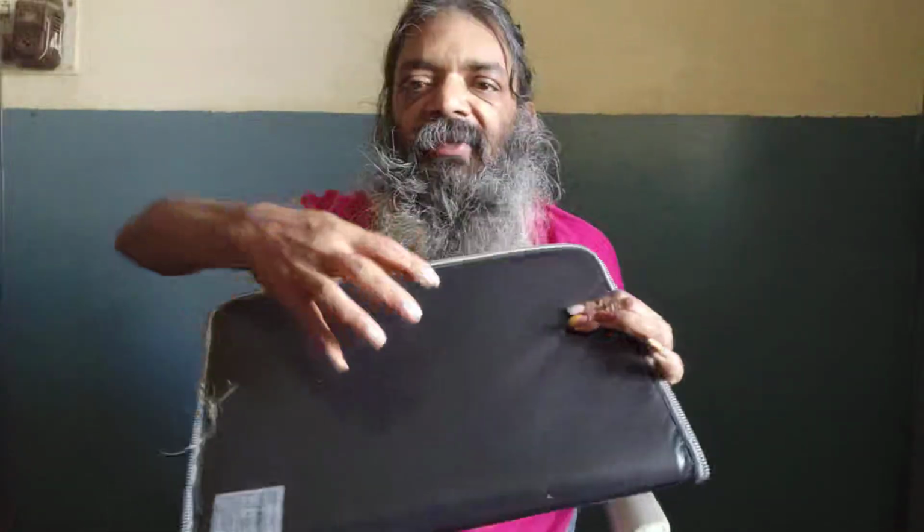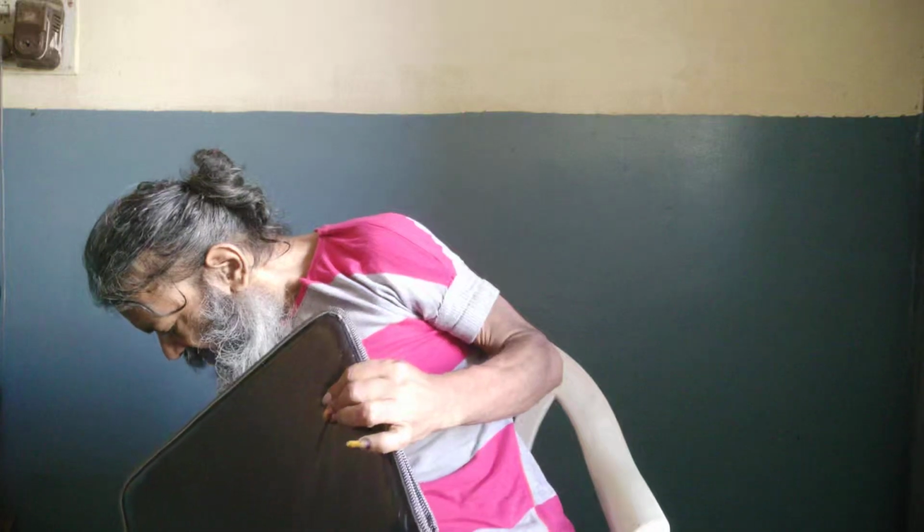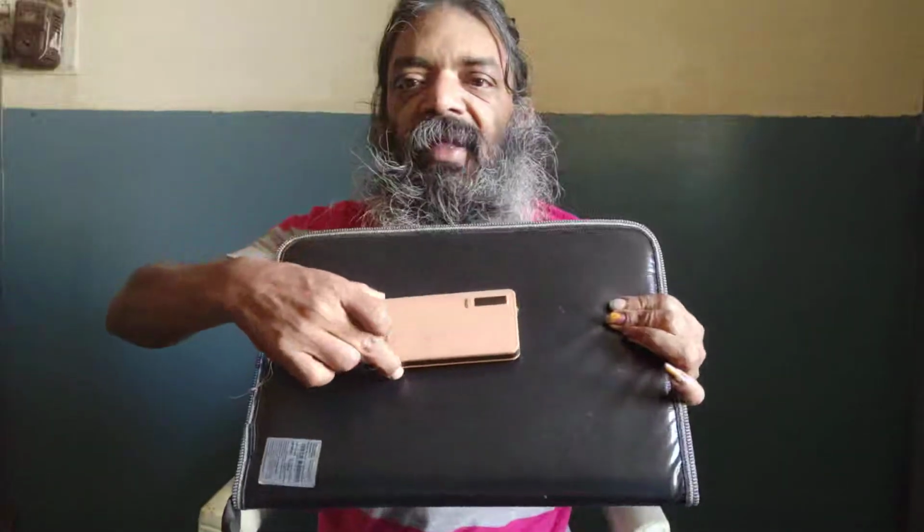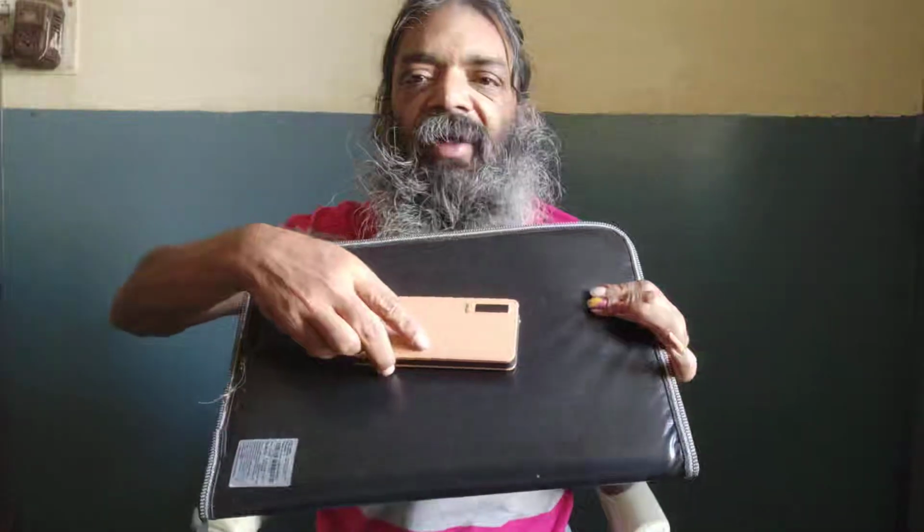This is x1, this is x2, and this is y1 and this is y2. This forms a rectangular region here.